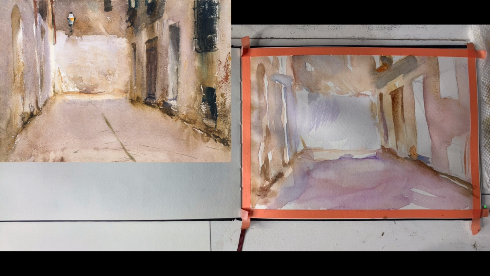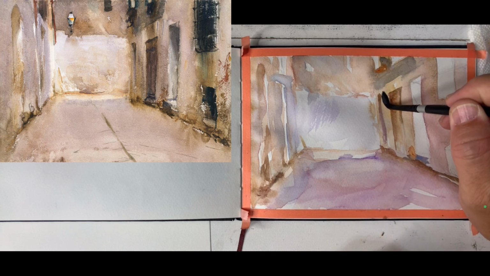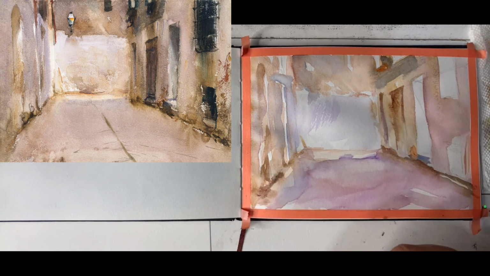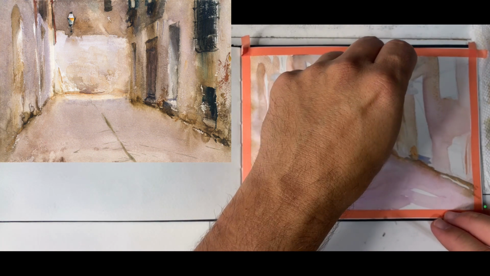I'm going to go ahead and switch brushes. Need a finer point, less moisture. Maybe lift just a little bit of light here.